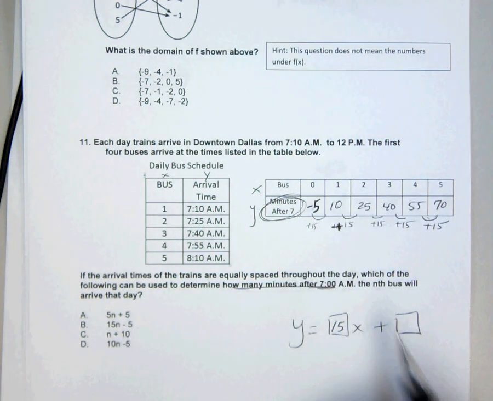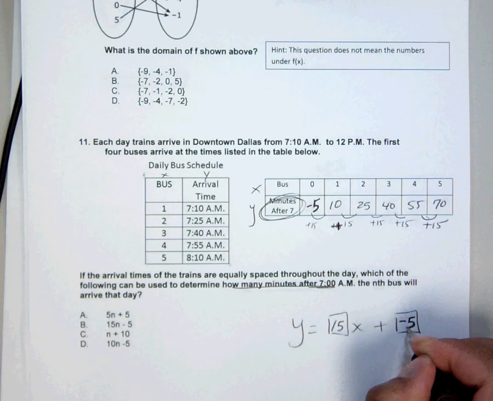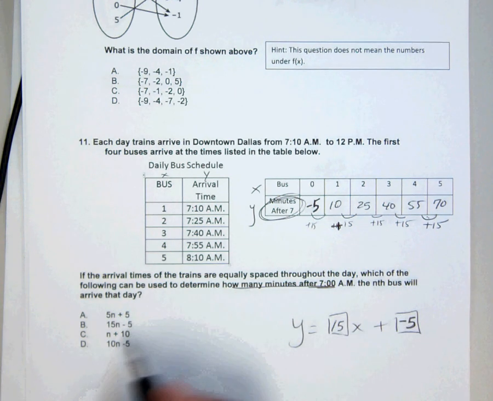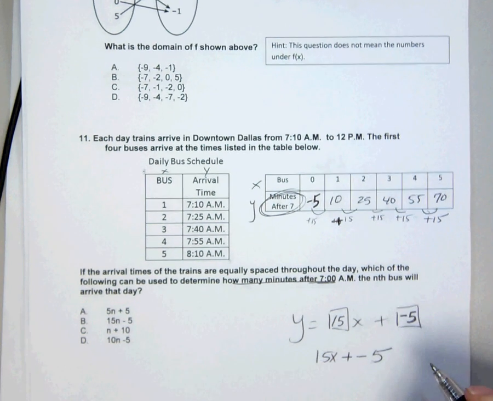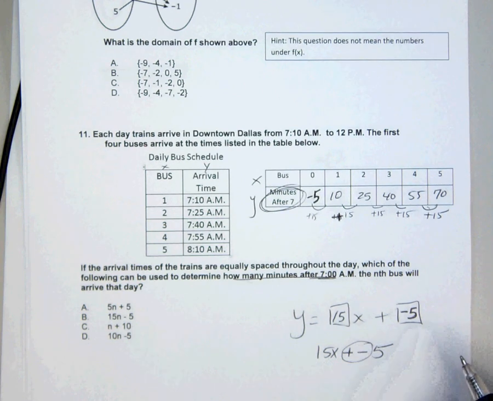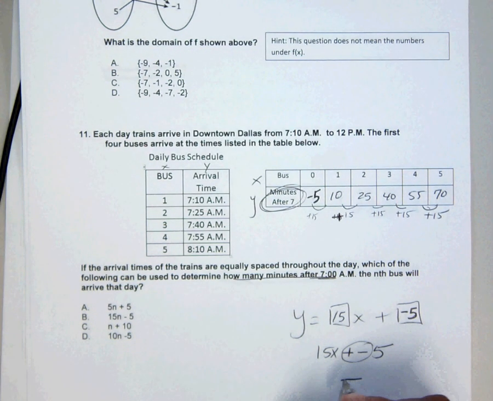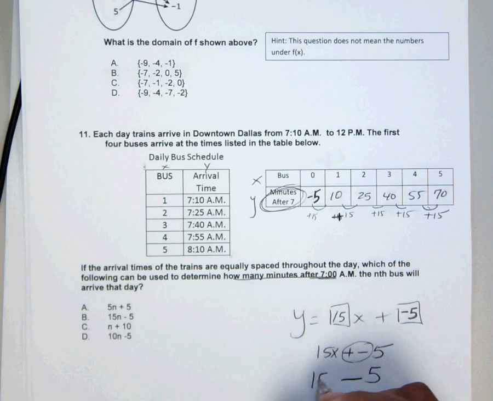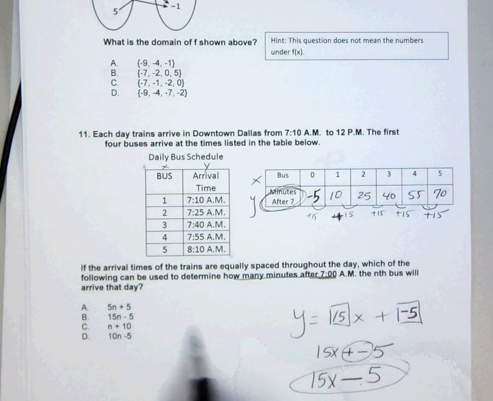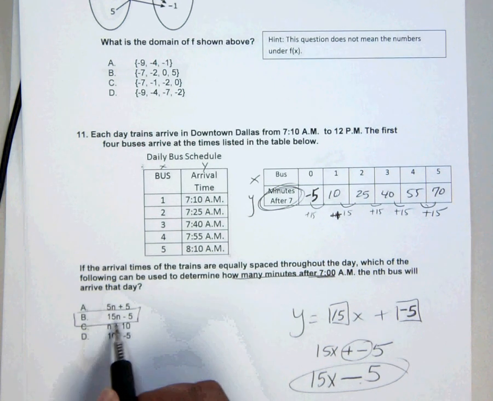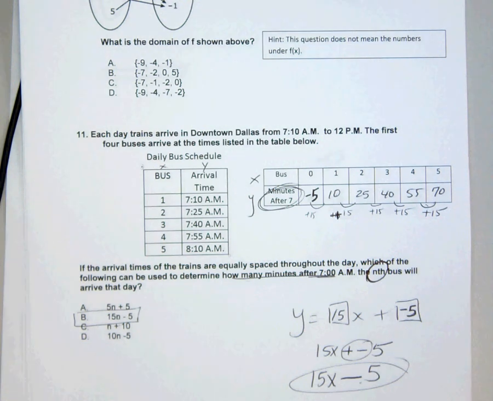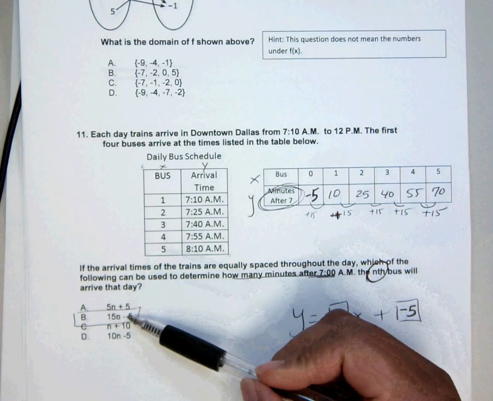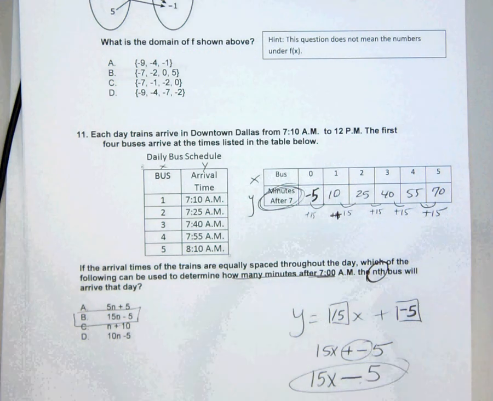And do you see a minus 5 or negative 5? And I know some of you are saying, well, I don't see 15x plus a negative 5. Well, what did we talk about when we said plus a negative? It is minus. The same thing as minus. So now do you see that? Yes, I see it here. Now why does it say n instead of x? It asks for the nth bus. So that's like saying the nth term. So it's going to have an n instead of an x. Alright, moving on.